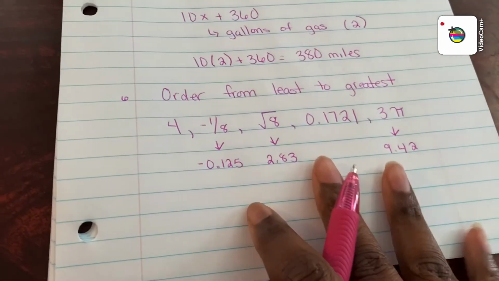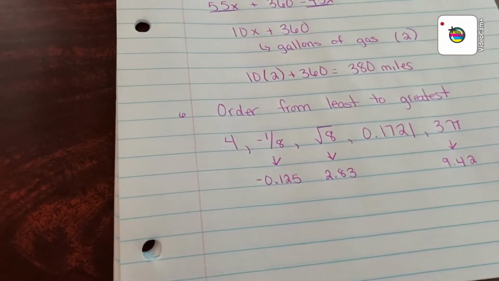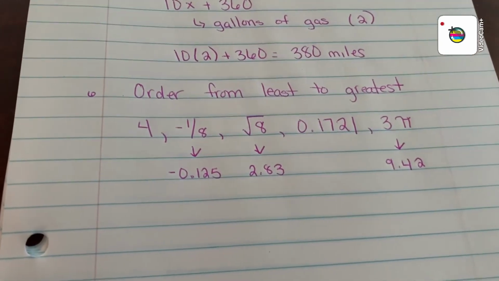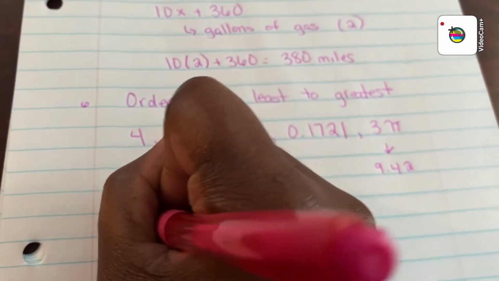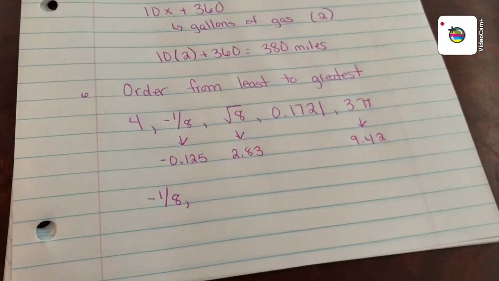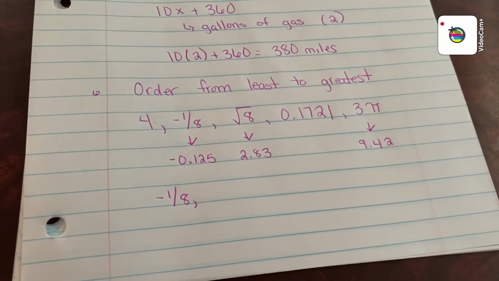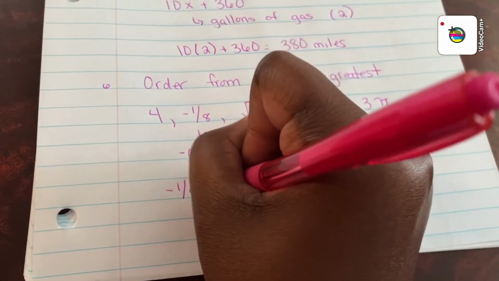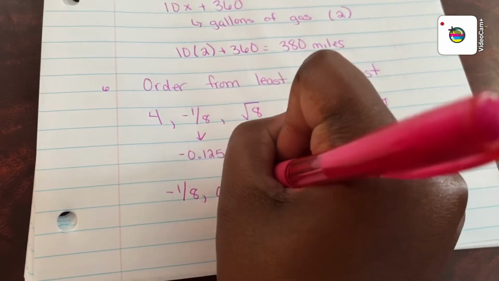All right. So to put these numbers in order from least to greatest, we always look for the negatives because that's going to be our first number. So our first number is going to be -1/8. Okay. The next smallest number would be 0.1721.